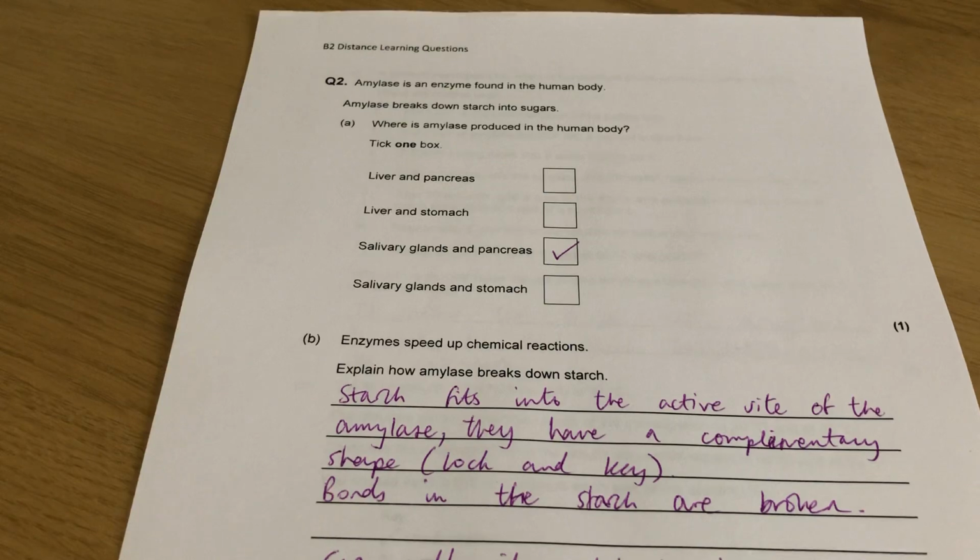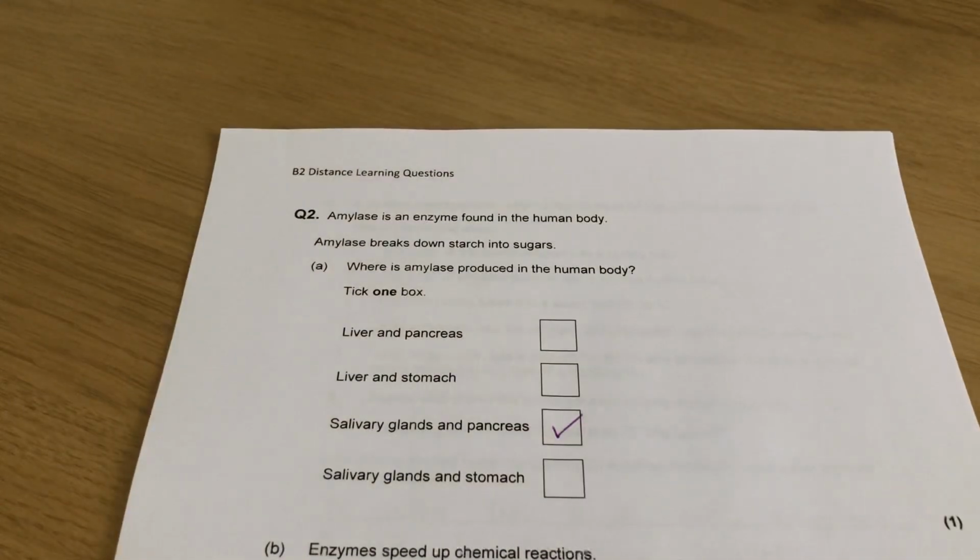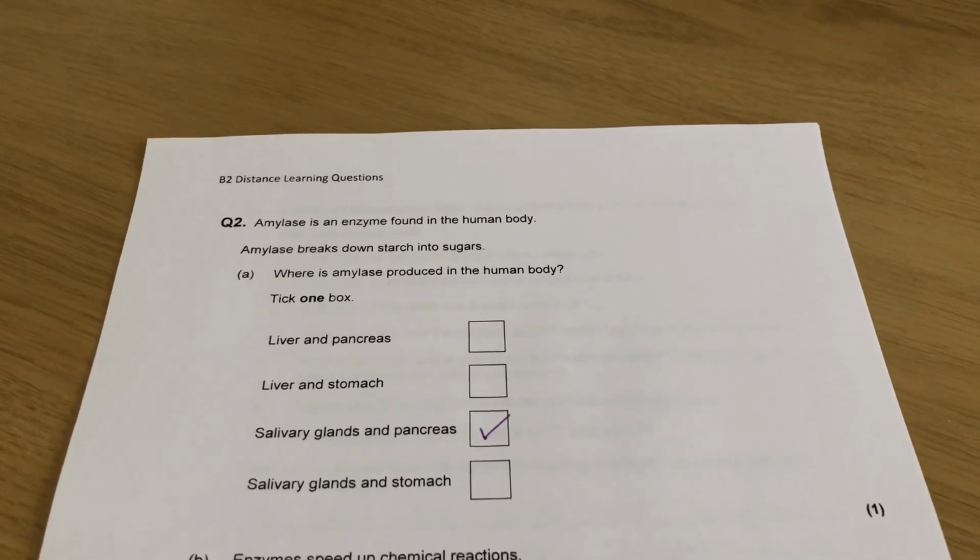Okay, next question. So this is question 2, and there were only 2 questions. Amylase is an enzyme found in the human body. Amylase breaks down starch into sugar, okay, glucose. Where is amylase produced in the human body?